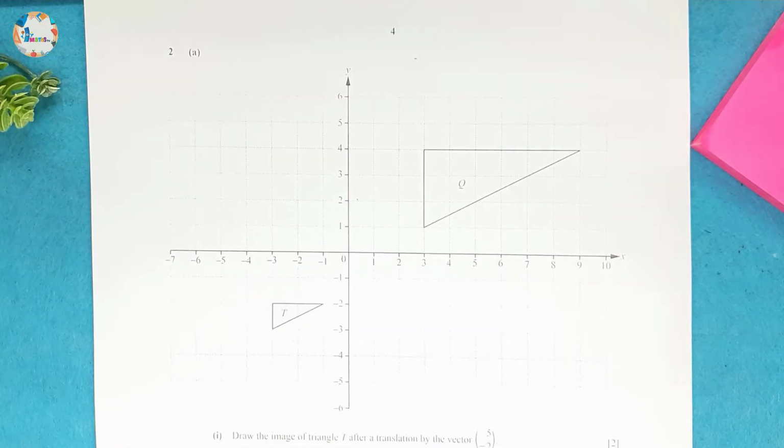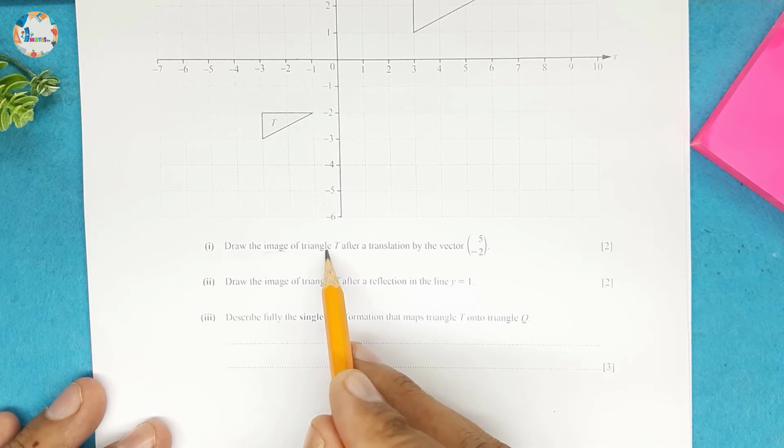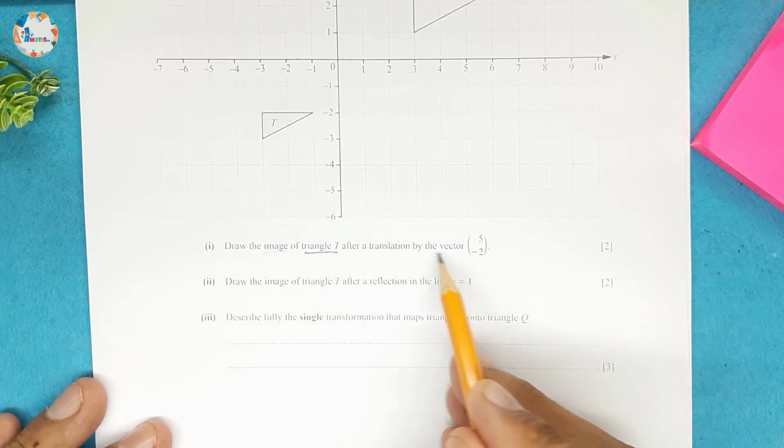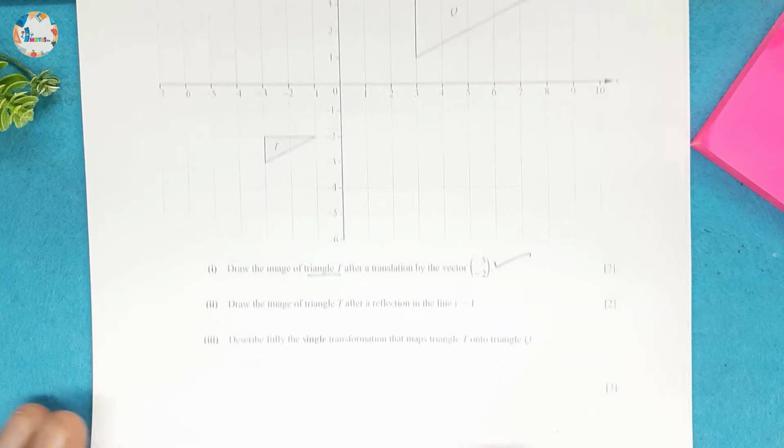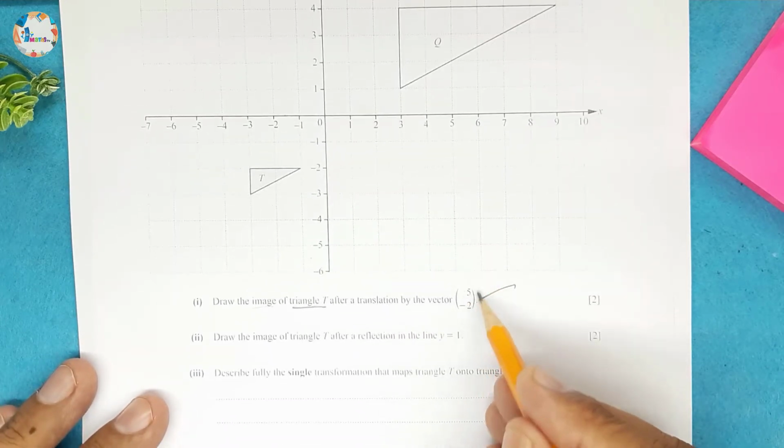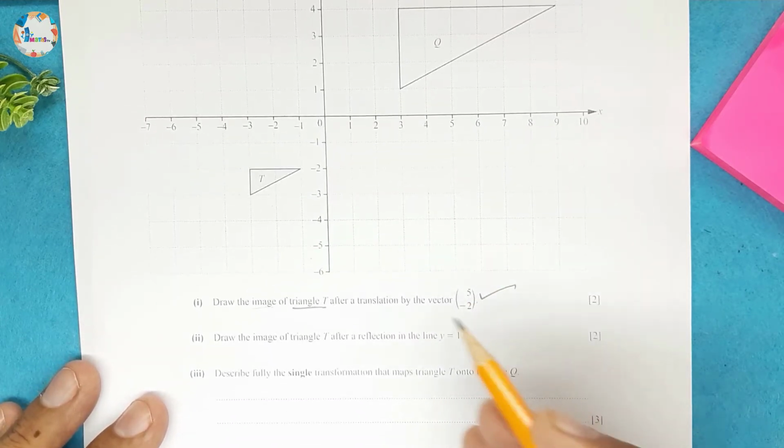Question number 2 is a transformation question. Draw the image of triangle T. This is triangle T, and I'll move the page so that we can go through the question. Draw the image of triangle T after translation by vector. This is translation, basically vector. So 5 units right, x value 5 units, and 2 units down.